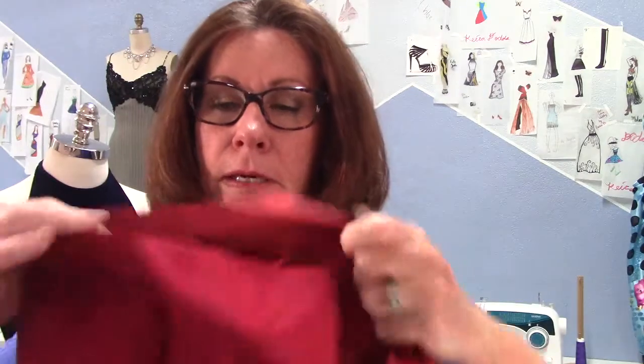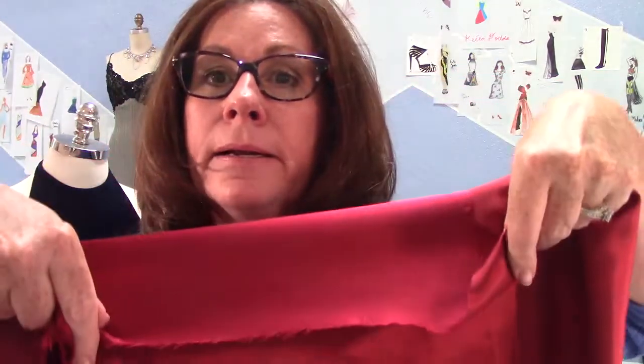So the silk satin's made out of silk fiber, and it's woven that way. The back of this is a little duller, like that. I don't know how that happens. I have to check into that.